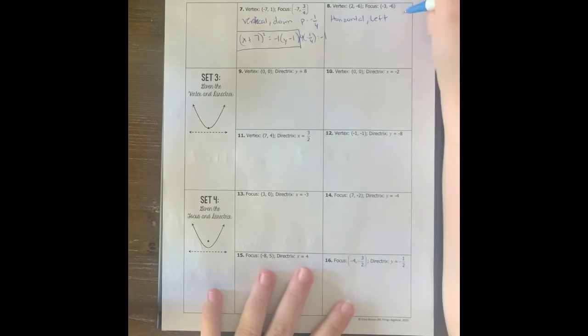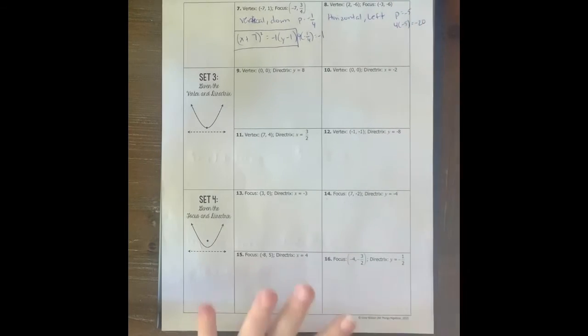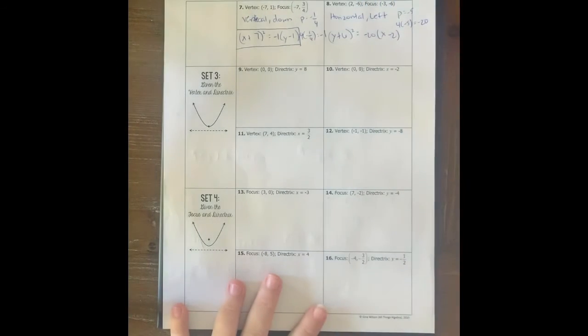Okay, so from 2 to -3, the distance between that is 5, and because it's open to the left, it's going to be a negative, so our P is going to be -5. So we have 4 times -5 is -20. Because it's horizontal, our Y is going to come first. So this is going to be y plus 6 squared equals -20 times x minus 2. That's our equation.